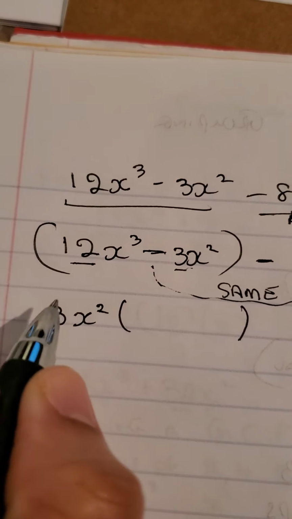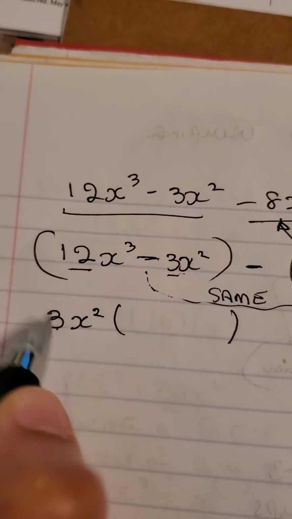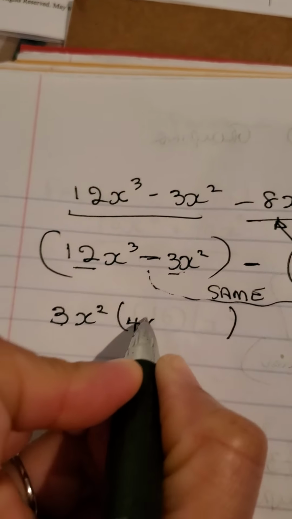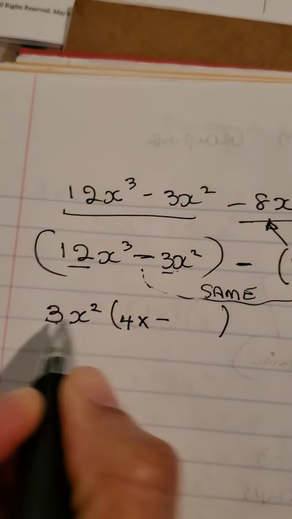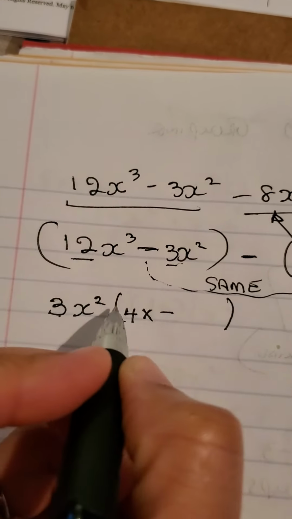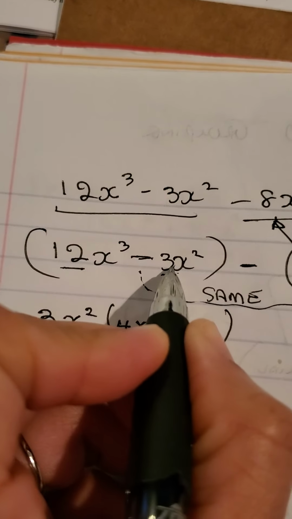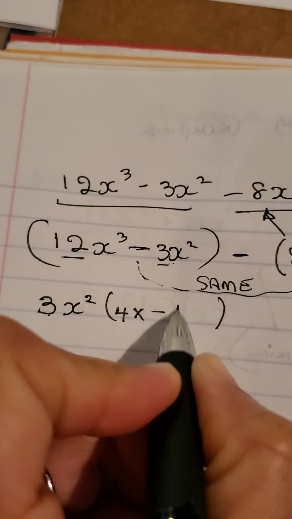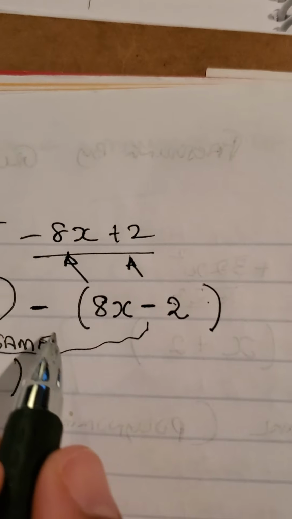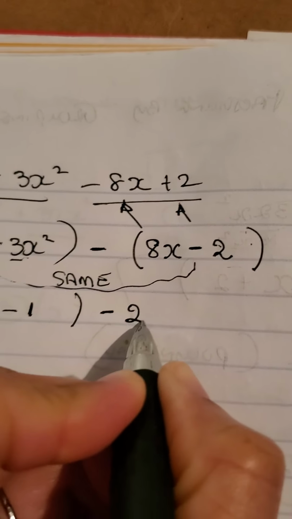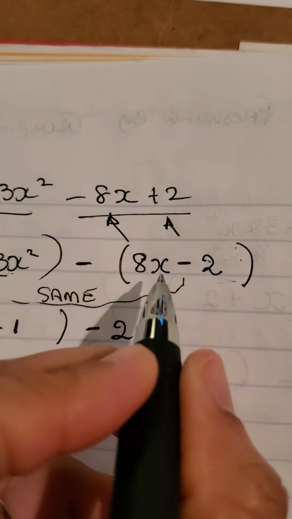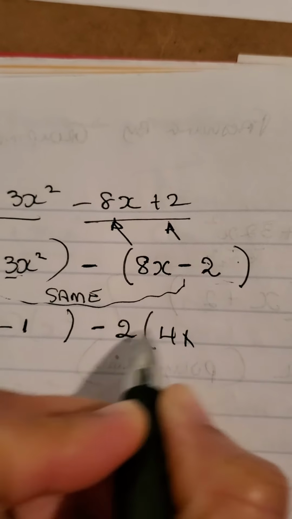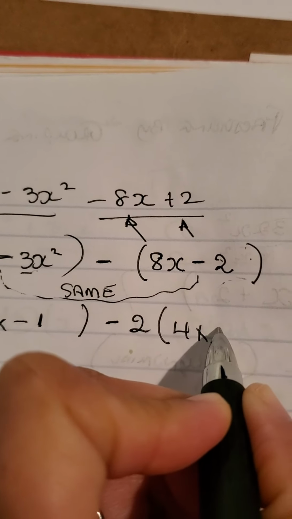So here we go. We have 12 divided by 3, we know is 4. And x cubed divided by x squared is x to the 1, or x. Minus 3 divided by 3 cancels out. x squared divided by x squared cancels out. So you have 2 factors here that are the same, 3x squared divided by 3x squared. Anything divided by itself leaves a factor of 1. What do we have common here? Obviously 2. There are no common x variables because only one term has x. So we're left with 8 divided by 2 is 4x. 2 divided by 2 is 1.